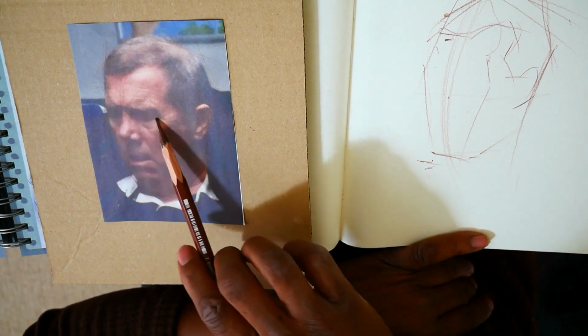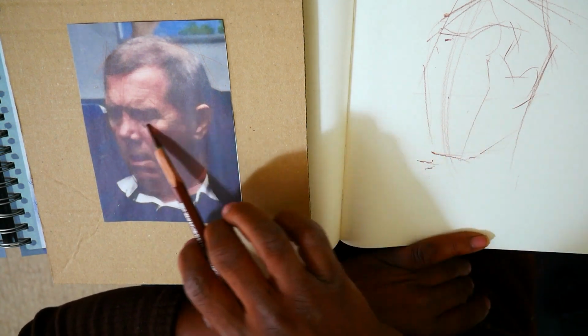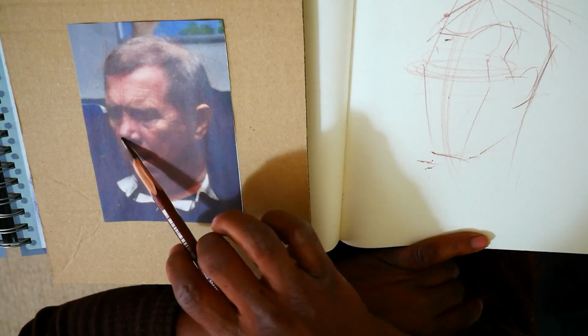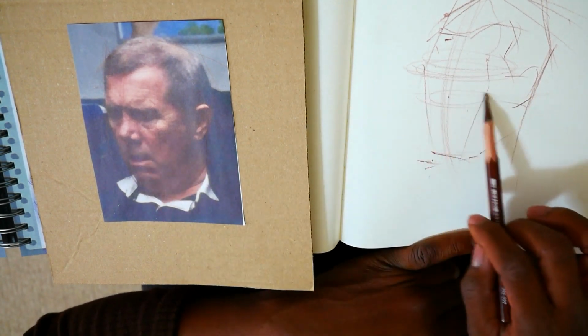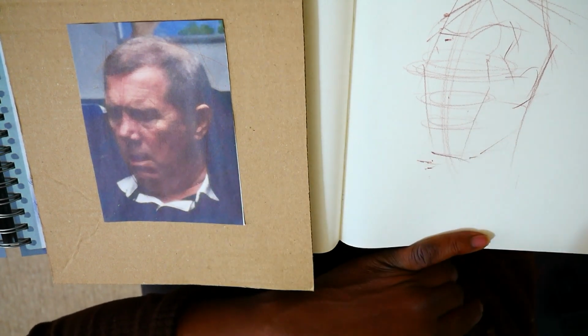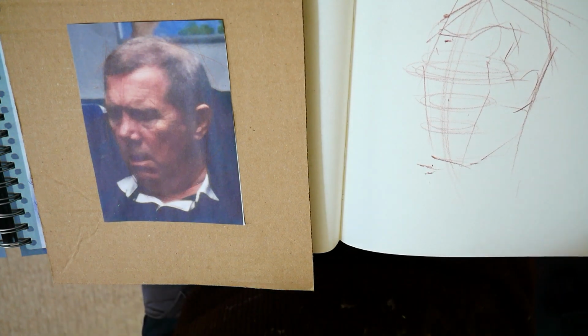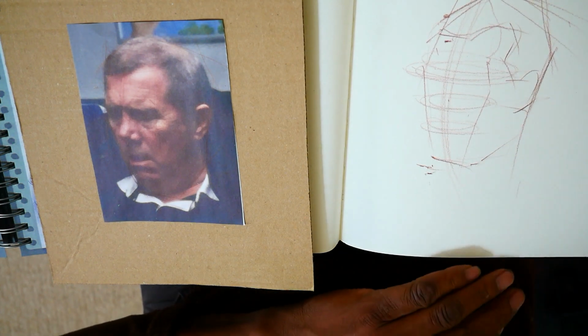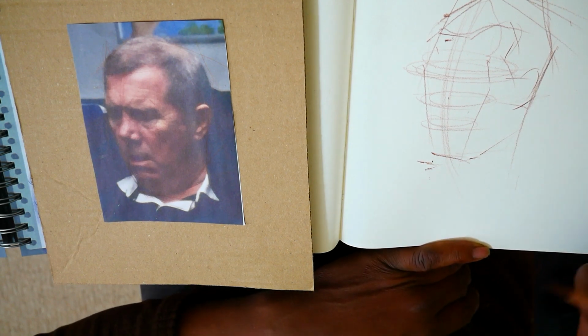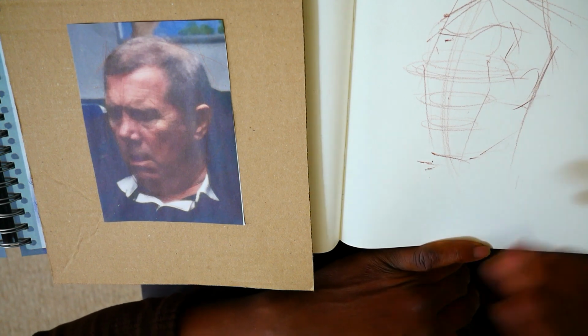Now, the next thing are the eyes. I'm just going to mark the level of the eyes, just like in a circle, the level of the nose, and the level of the mouth. This is all done very quickly, but for the demo, I just want you to see how I go about this, and I hope this is all making sense. All right. I'm going to spend a little bit of time on this one.